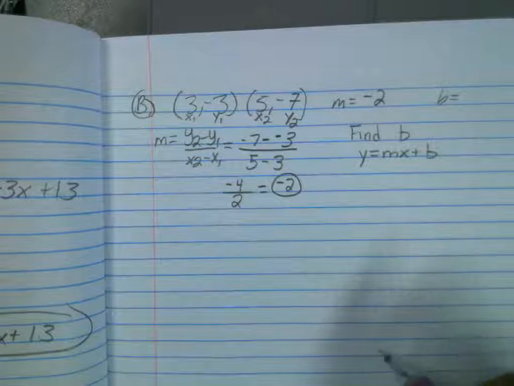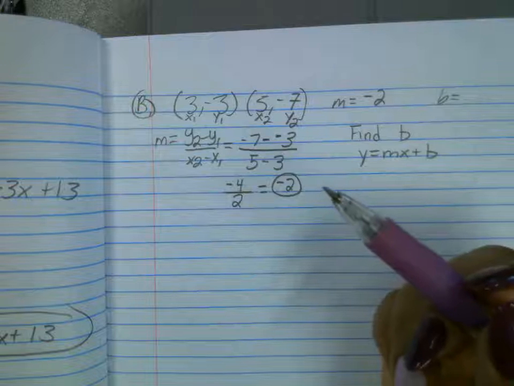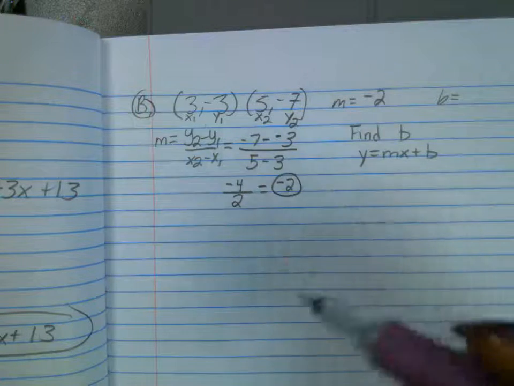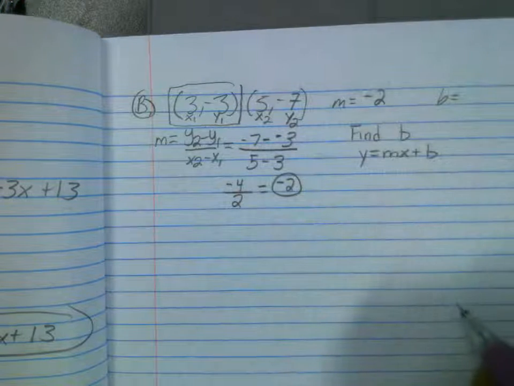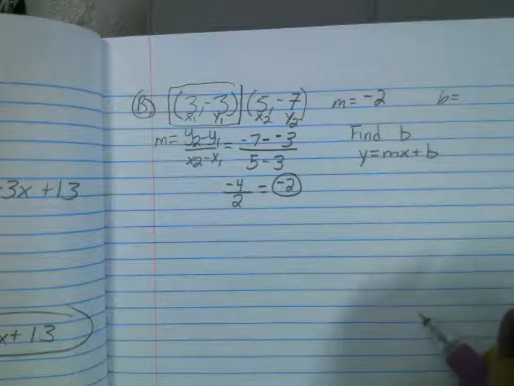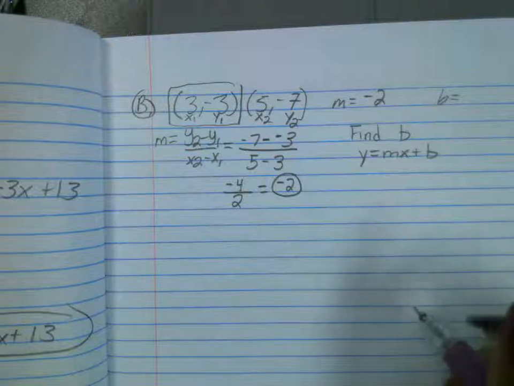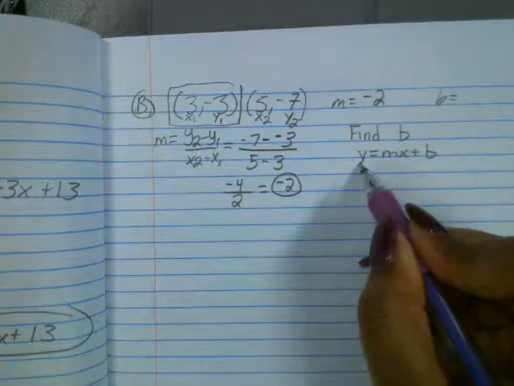Which one of these points do you feel is going to be the easier point to use? It doesn't matter. It's your discretion. What do you want to use? The first one or the second one? We're going to use the first one. You can use the second one, you're going to get the same answer. You got to pick one, though. So since we chose the first one, what are we going to substitute for y?